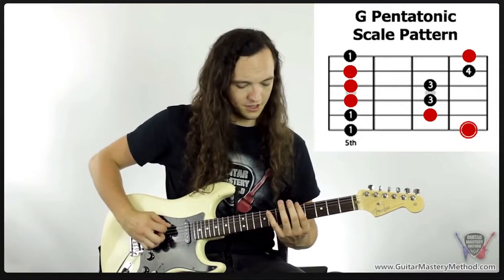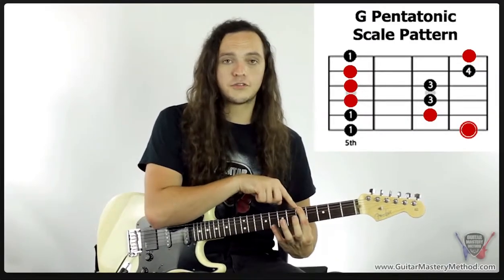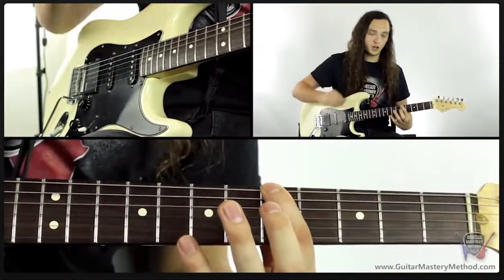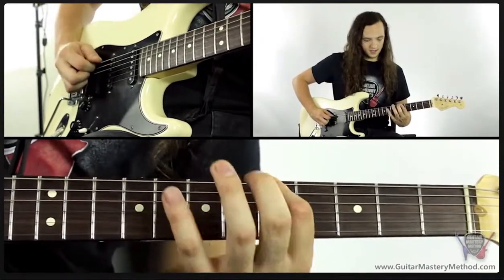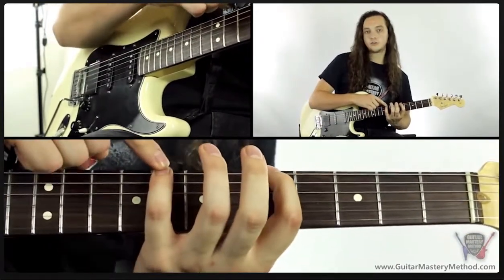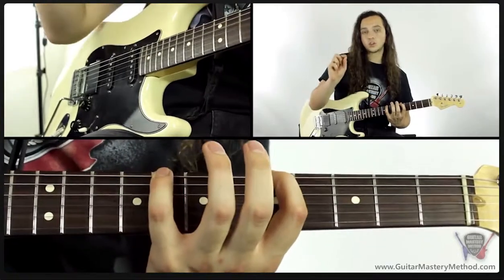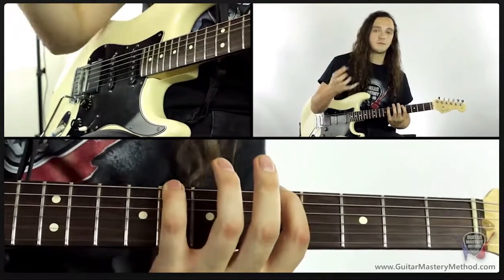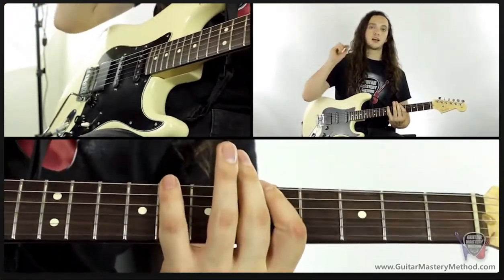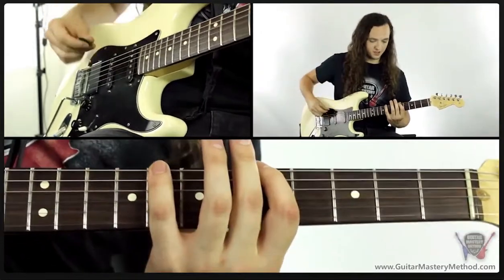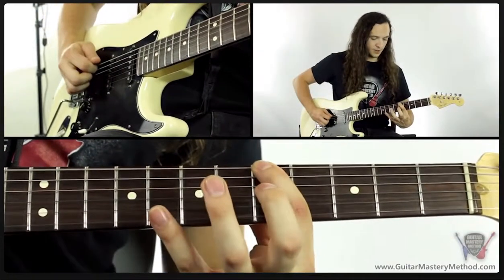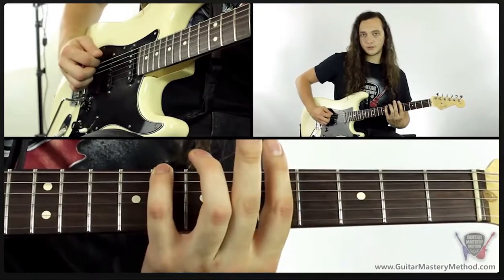So you're going to start out with your first finger on the 5th fret of the low E string, and play that, and then use your pinky to play the 8th fret. Now I really want you to make sure you're using exactly the same fingers as I'm using, because it's going to make it much easier for you to memorize. So 5th fret, 8th fret with your pinky.